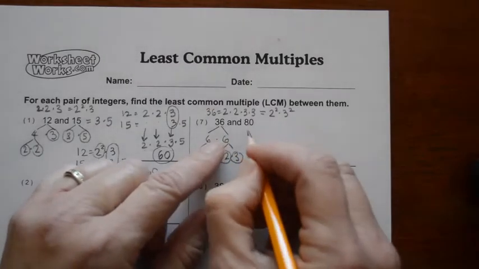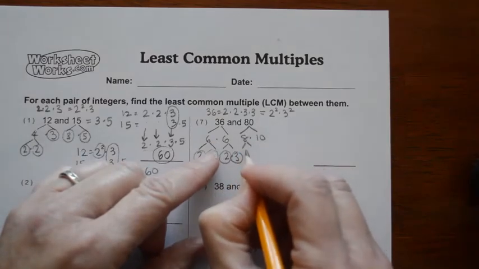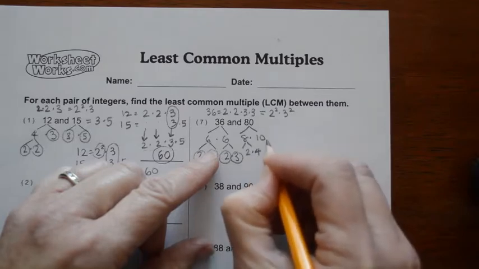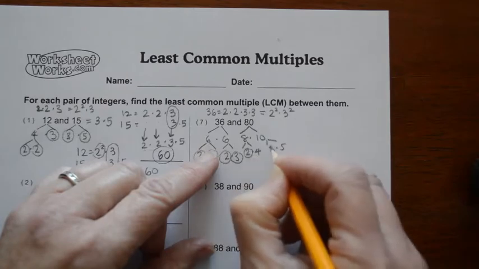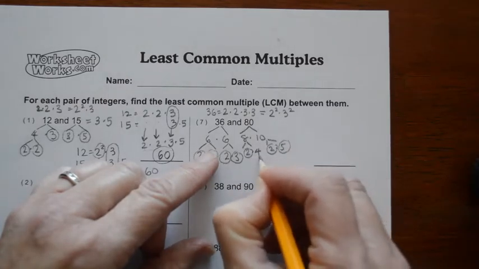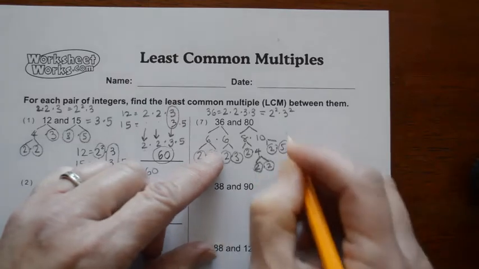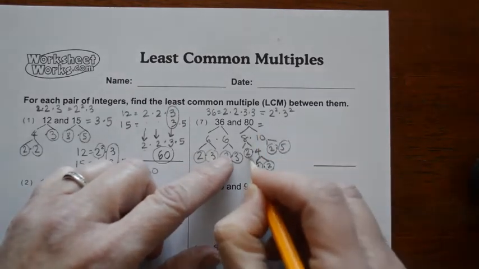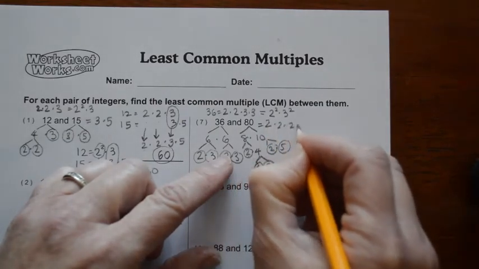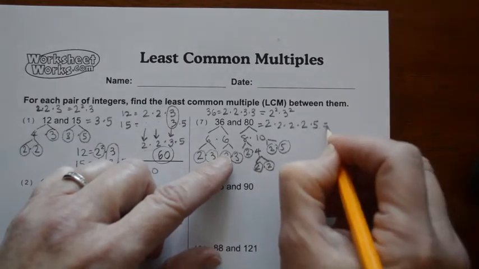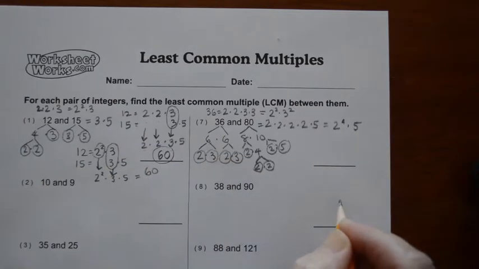All right, for 80, I'm going to go with 8 and 10. 8 breaks down into 2 times 4. 10 breaks down into 2 times 5. The 2 is prime, this 2 is prime, this 5 is prime, and then 4 I'm going to break down into 2 times 2. So for 80, I would write that as 1, 2, 3, 4 2s, so 2 times 2 times 2 times 2 times 5, or I could write that as 2 to the 4th times 5.